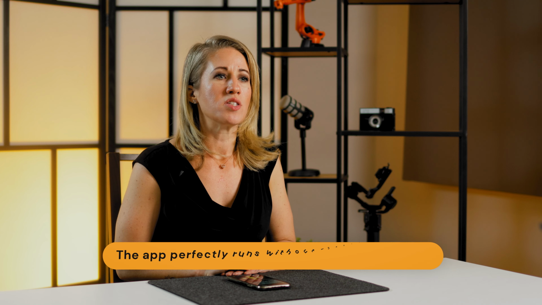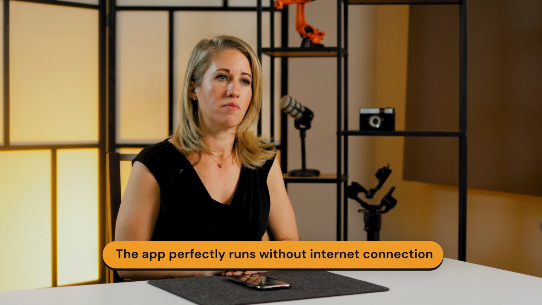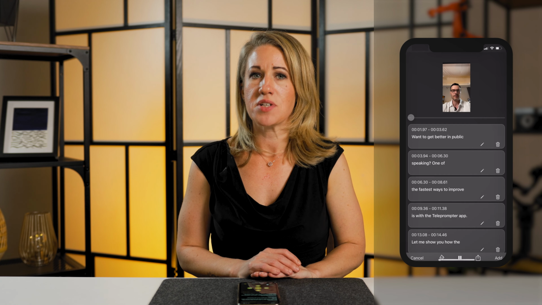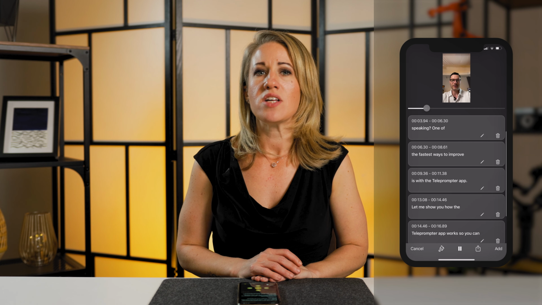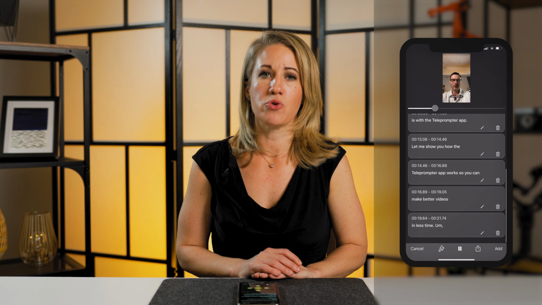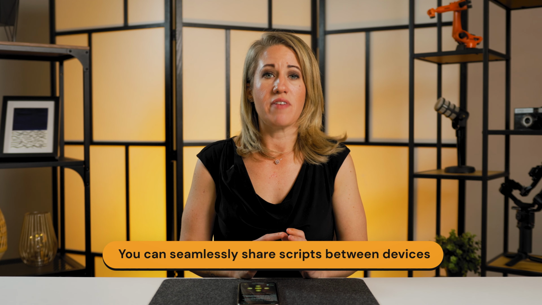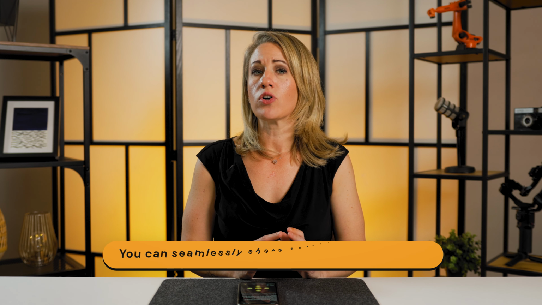If you're traveling or if you have limited internet access, you don't have to worry, as the app runs perfectly without internet connection. Not only that, but it goes the extra mile by automatically creating subtitles from your script, which saves you valuable time during post-production. Compatibility is key, and these teleprompter software options are fully equipped to work with your existing workflow. You can easily share scripts between devices and choose between a vertical or horizontal mirror playback.